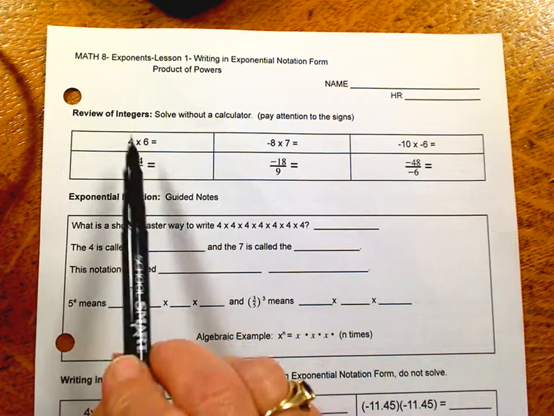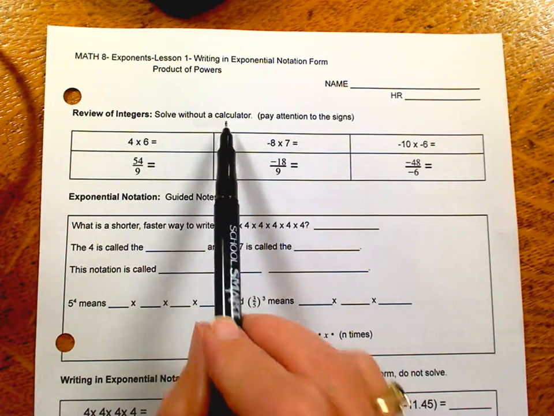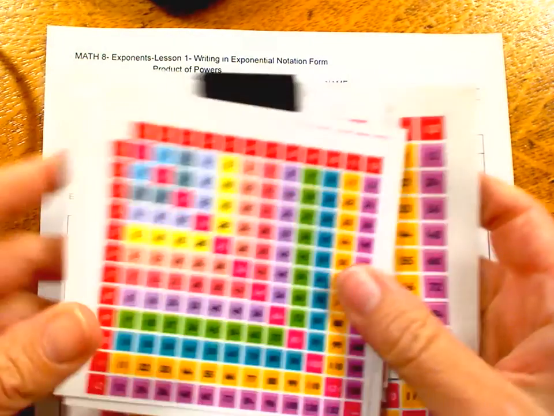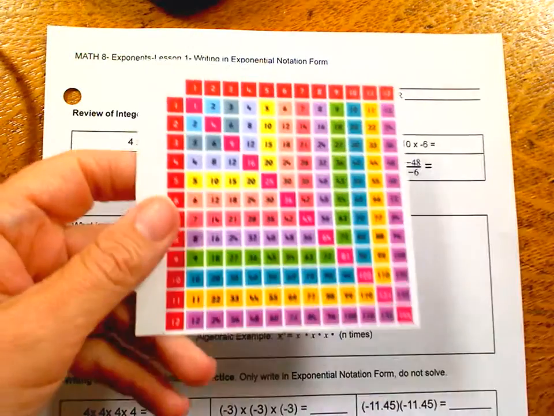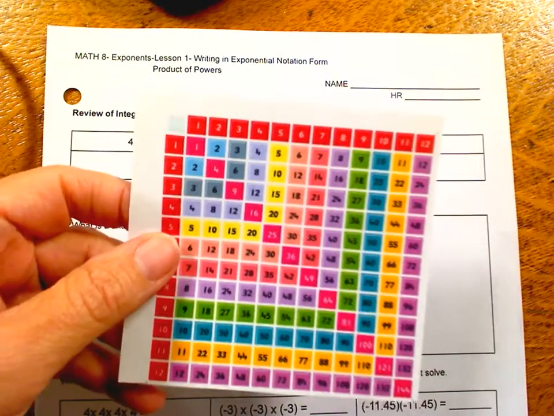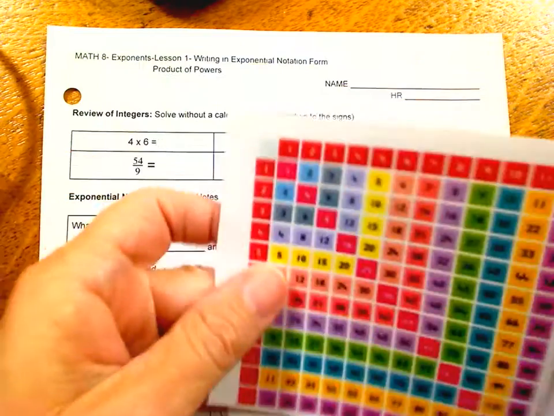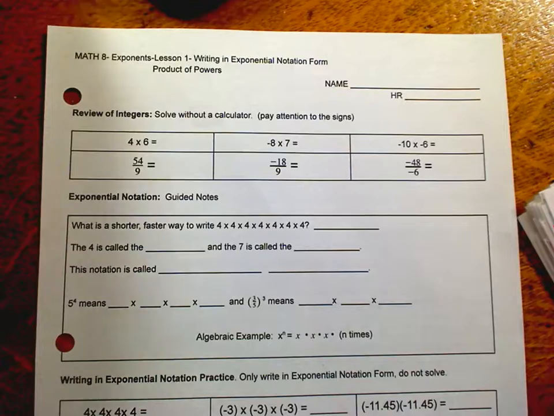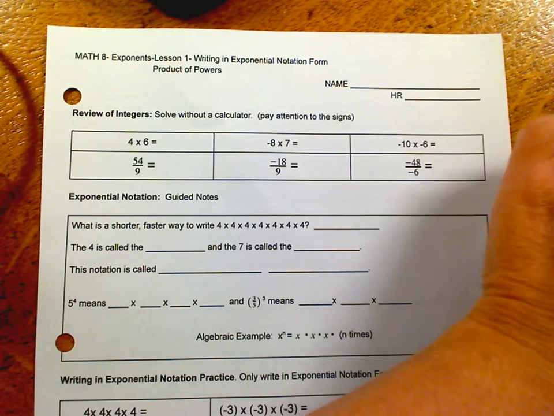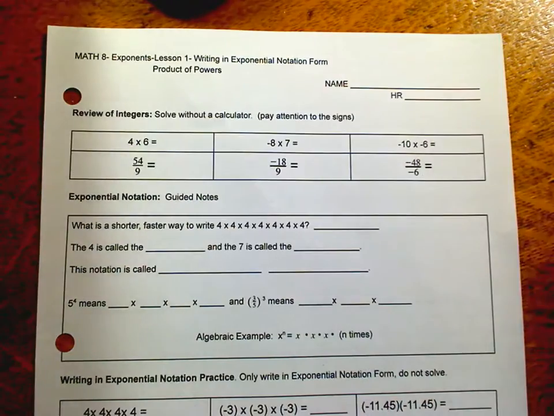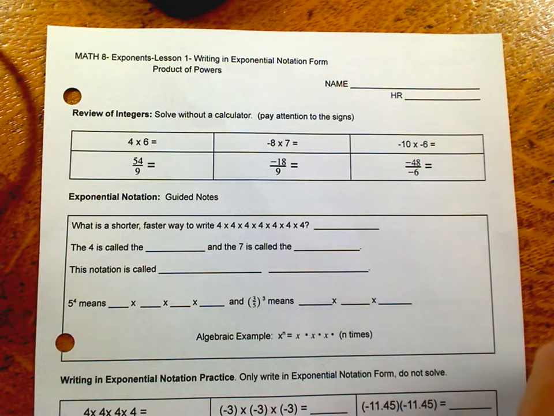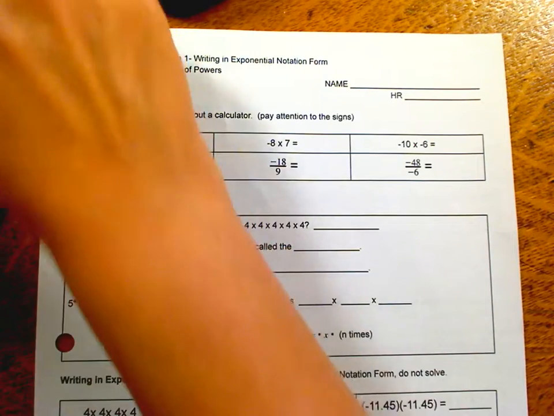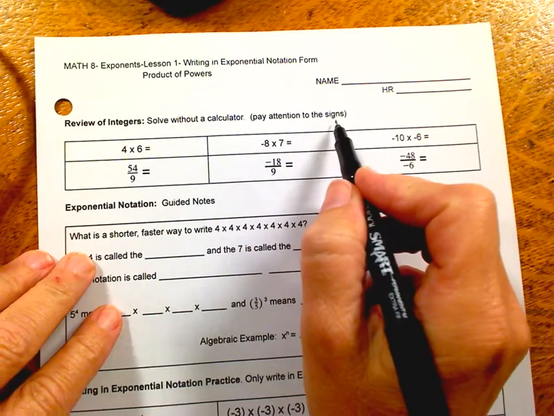When we talk about integers, we're going to try to solve these without a calculator. If you need your multiplication chart, some of you have these, some of you have lost theirs. I'm going to leave a few on the desk so you can ask the sub. I'll put them by my post-it notes. If you need one to keep, I am okay with that. I'm going to put a little stack here. We are going to solve without a calculator, or you can use your multiplication chart. That's fine.